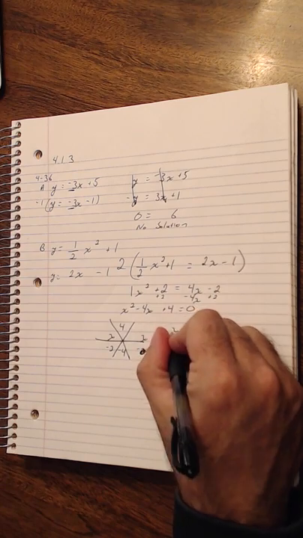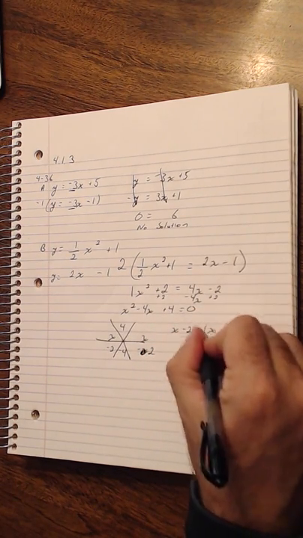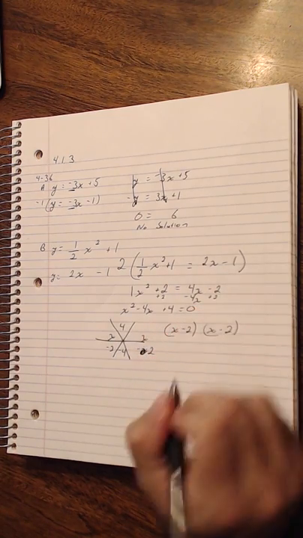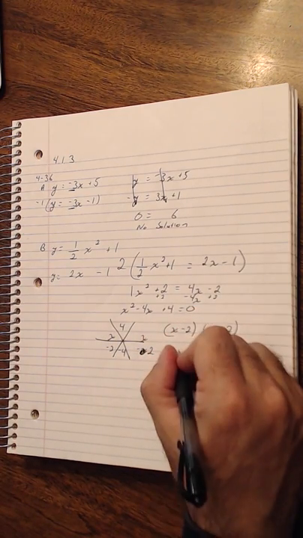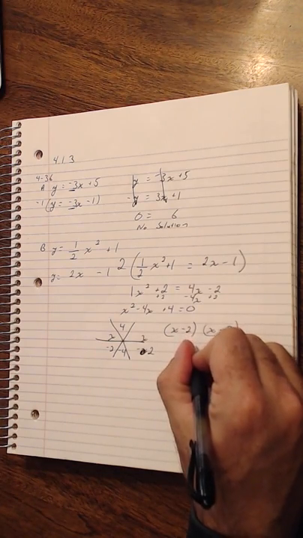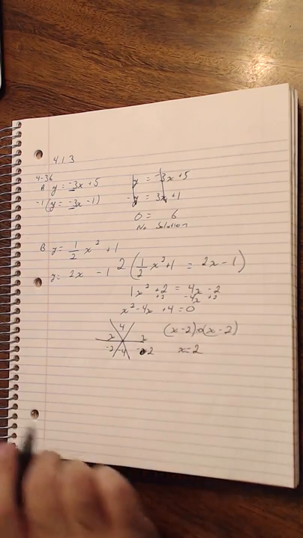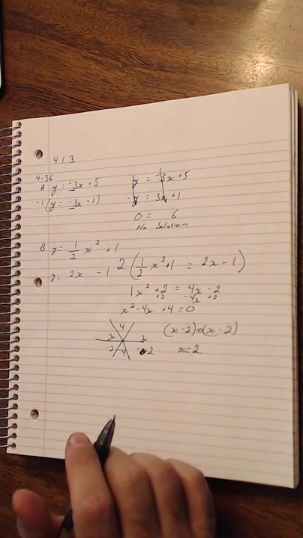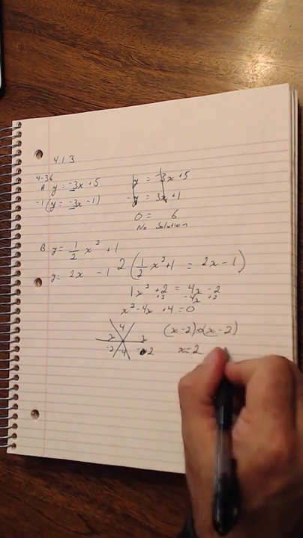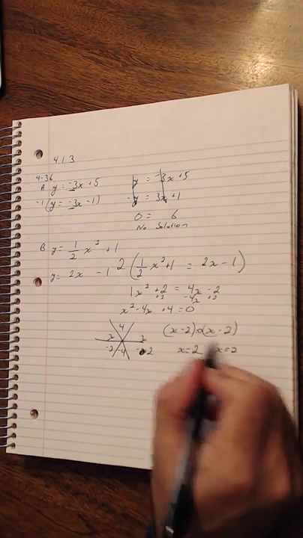So x minus 2 and x minus 2. So x equals 2, because when you set that equal to 0. So that tells you have one solution. Okay, in a way you have two solutions, but they're both the same.